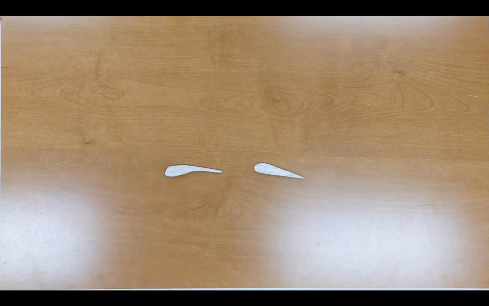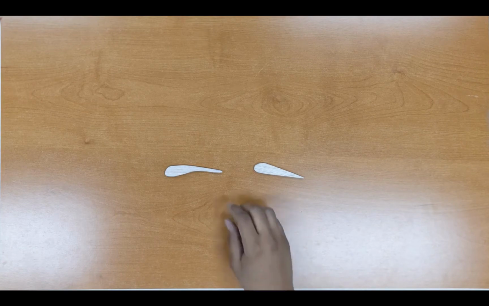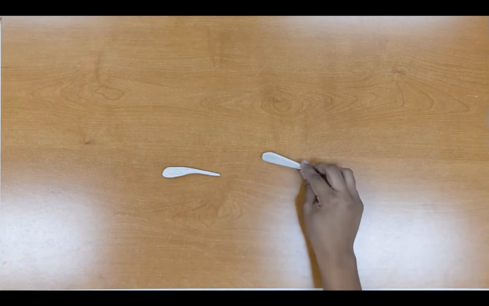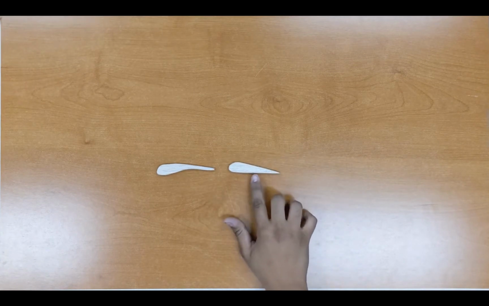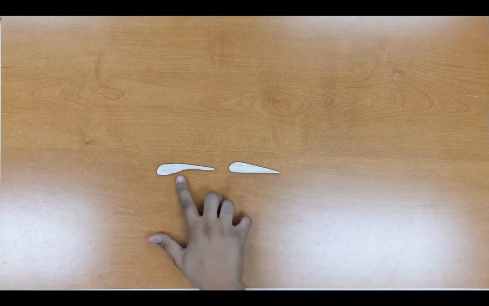Lift is the upwards force that keeps any glider or plane airborne and is essential for flight. The force comes from the wings and their shape. These shapes are called airfoils. As you can see, the biggest physical difference is the missing arc on this one and this arc.